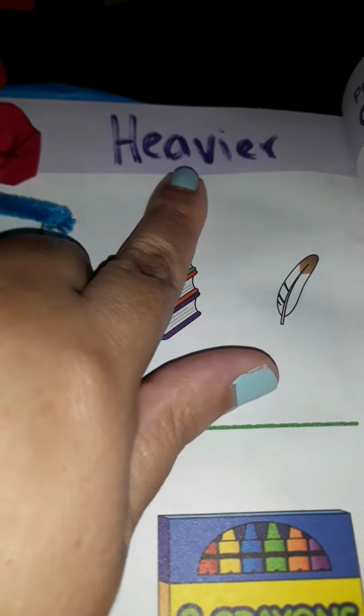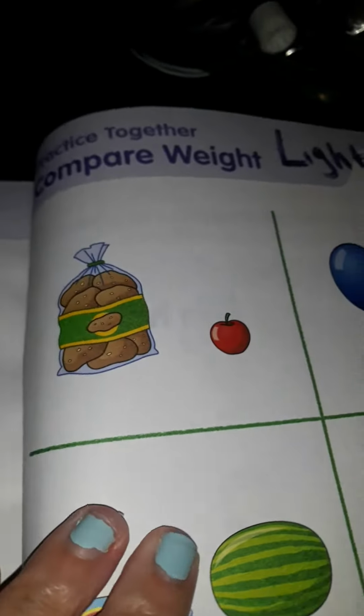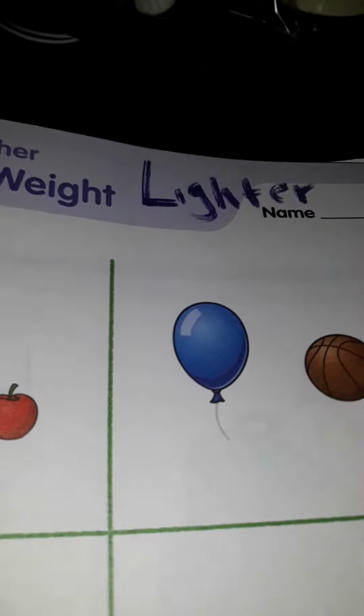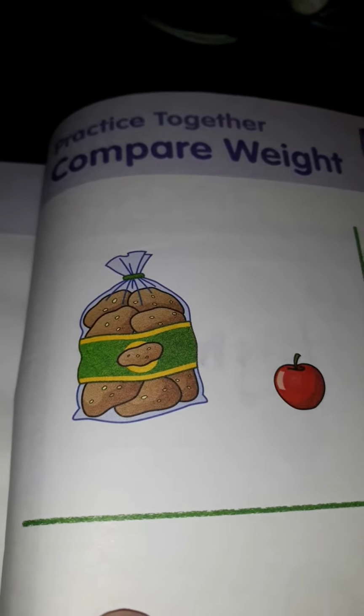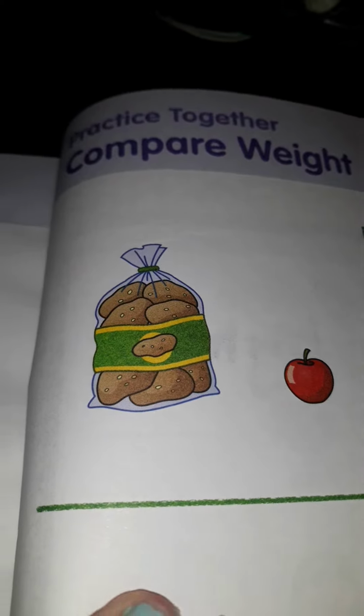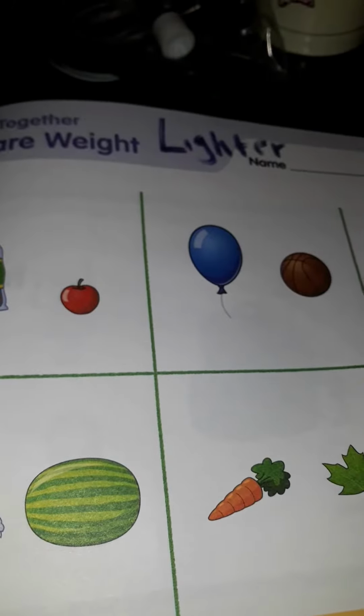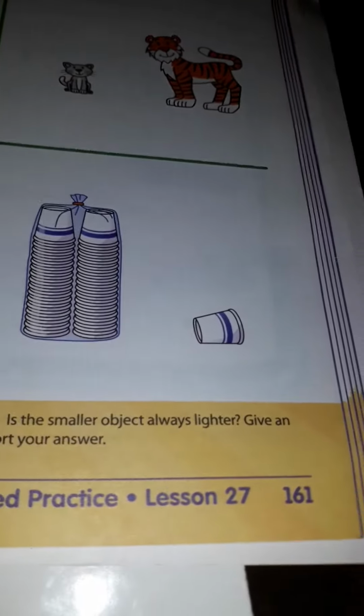Okay? Now on the next page is exactly the opposite. You got to circle the one that is lighter. So look at this bag of potatoes and the apple. Which one is lighter? Awesome. So you're going to circle the apple. A bag of bread or a watermelon? Awesome. So you're going to circle the bread. Now this side is lighter, page 161. And this side is heavier, page 160.